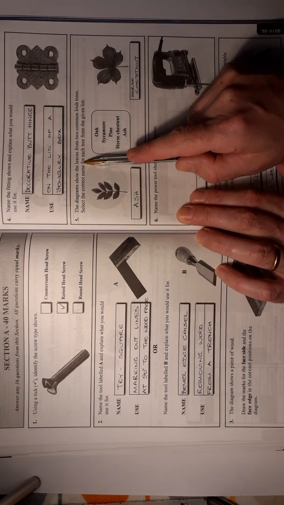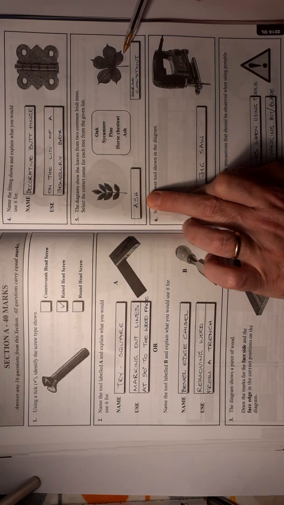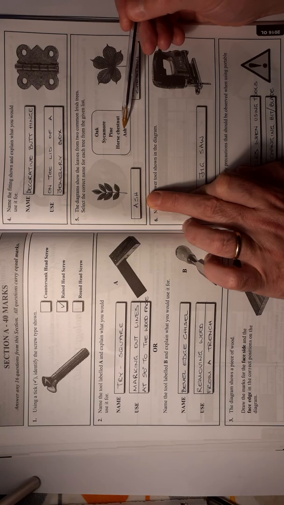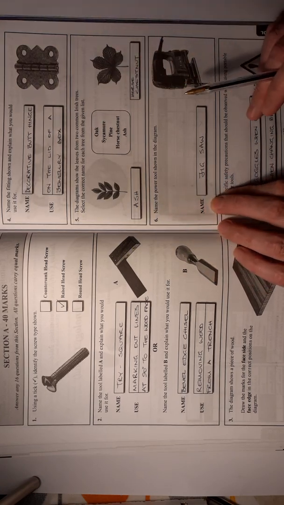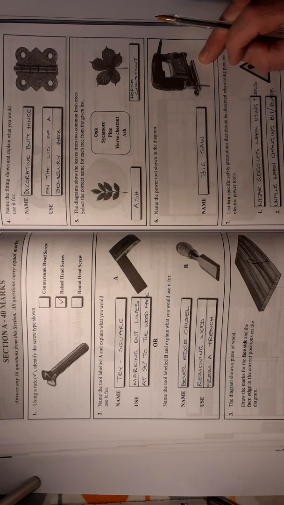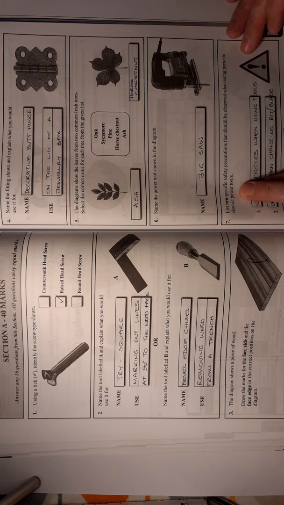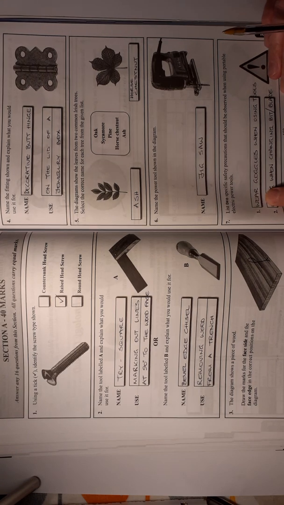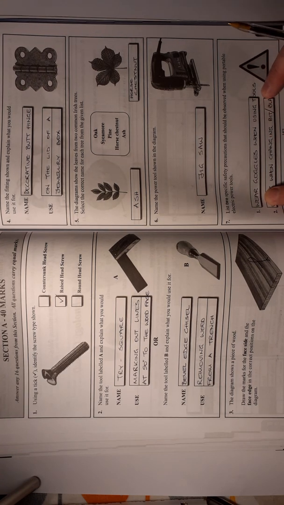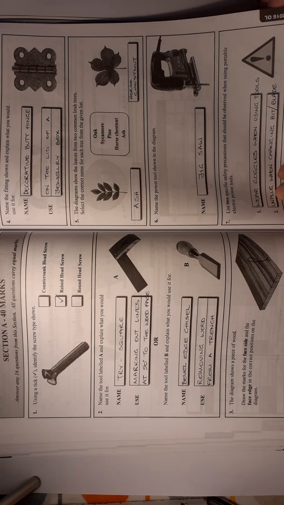The diagram shows the leaves from 2 common Irish trees. So the one on the left is ash and the one on the right is horse chestnut. Make sure you pick from the list given. The power tool shown on the right in question 6 is a jigsaw. 2 safety precautions that should be observed when using portable electrical tools: make sure you wear goggles when using the tools, and unplug when changing the bit or the blade of a particular power tool.